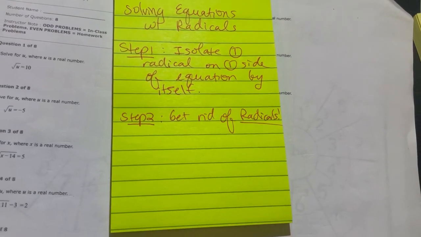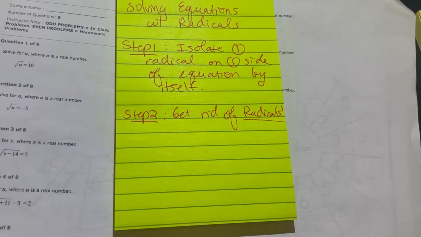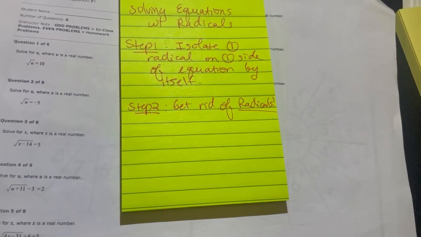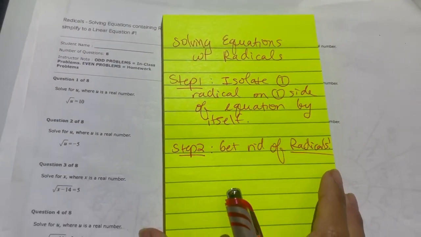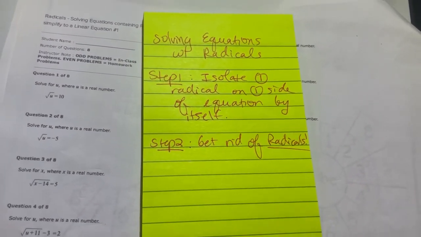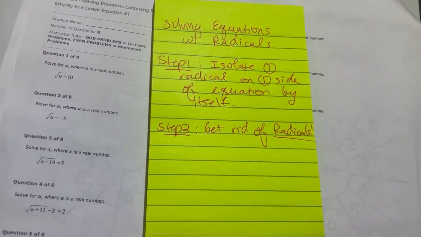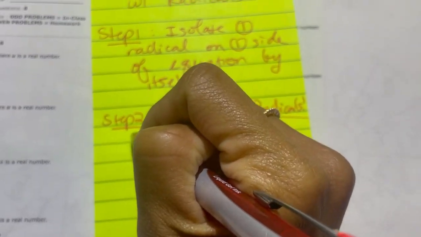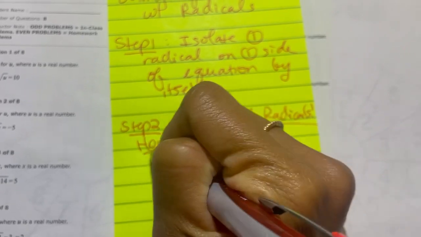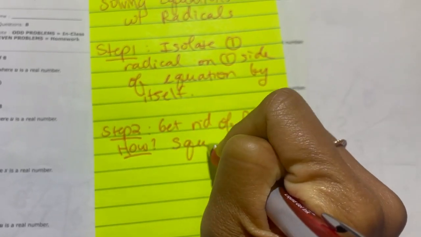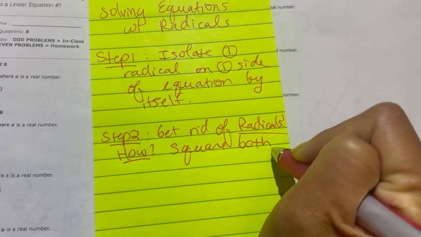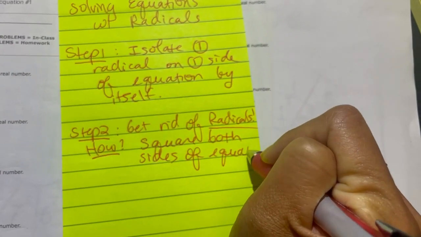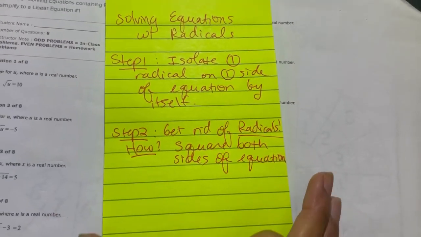We did that for the last 30 minutes. Get rid of radicals by multiplying it by itself if it's a monomial, if there's only one radical there. And that's why we only want one radical sitting on one side, so that we can get rid of that radical. So the question is how? We square both sides of the equation. So how do we do that?